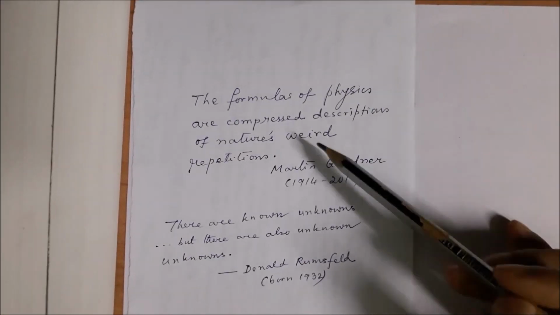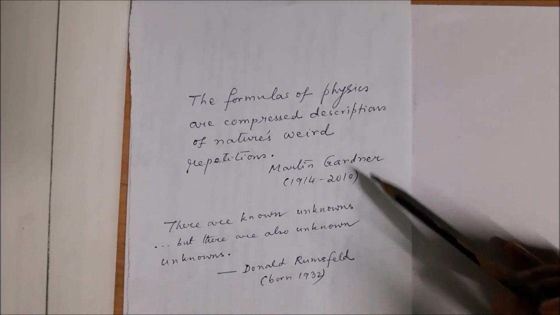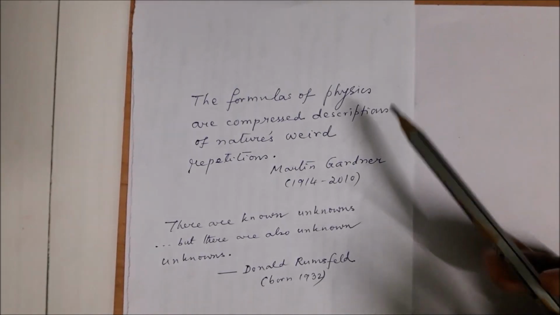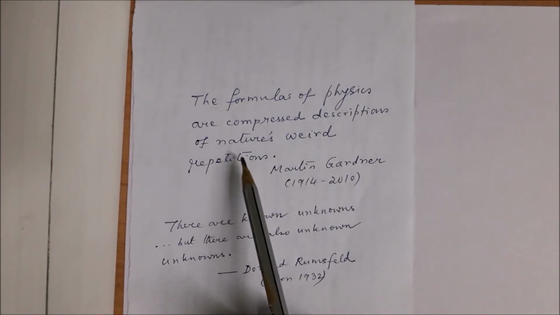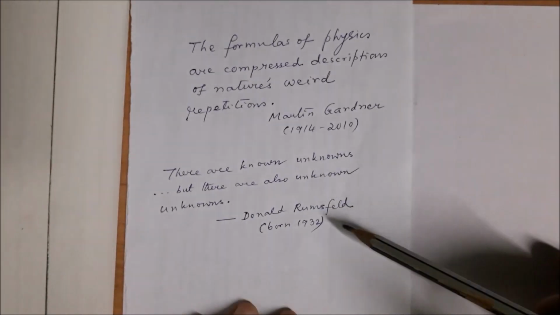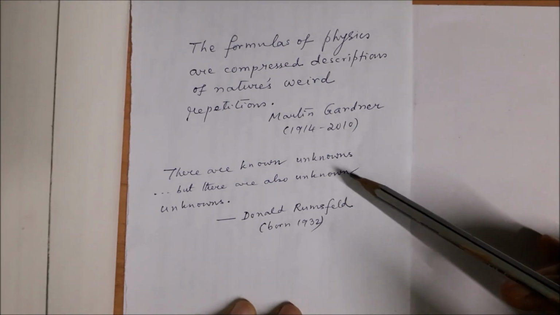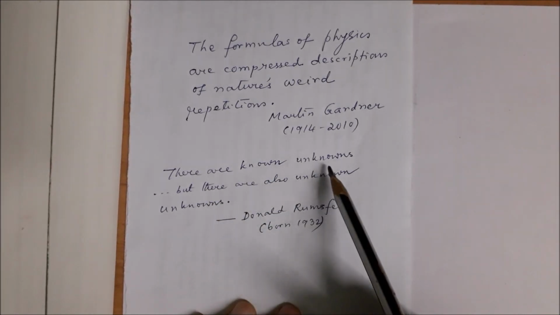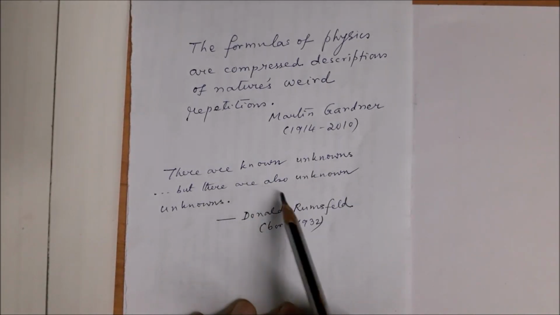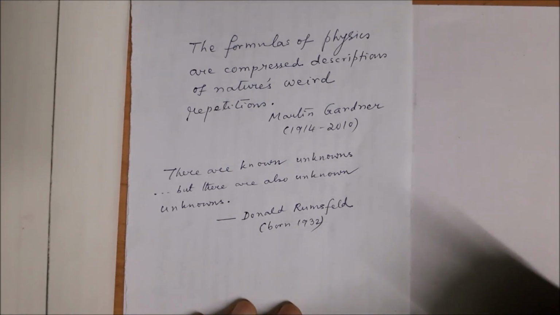Let us end with two quotes. One is of Martin Gardner, a popular writer, who says that the formulas of physics are compressed descriptions of nature's weird repetitions. And the other is of Donald Rumsfeld, who was US Secretary of Defense. There are known unknowns, but there are also unknown unknowns. That sums up many things. Thank you.